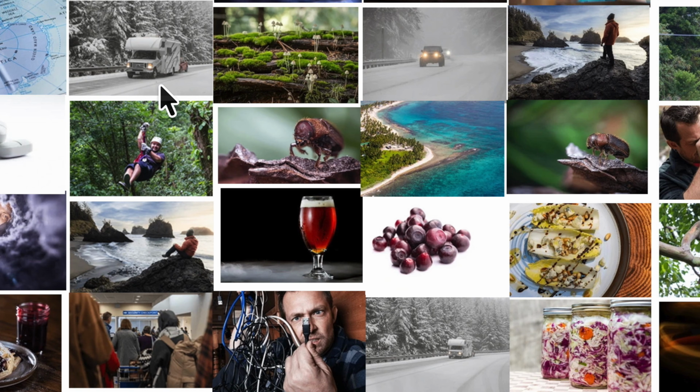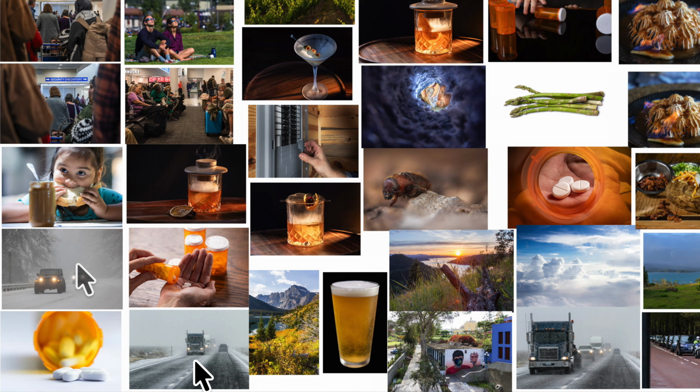Something else you may have noticed, or maybe not because the photos are too small, but it's winter driving conditions, winter weather, driving in the snow, vehicles in snow, trucks, cars, that kind of stuff. That seems to be selling a lot now. And it's spring. It's not even snowing anywhere that I know of. I don't know why. It doesn't matter. I'm just glad the photos are up.